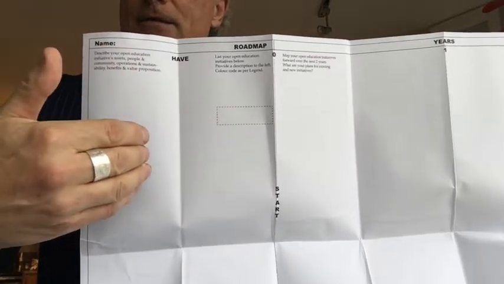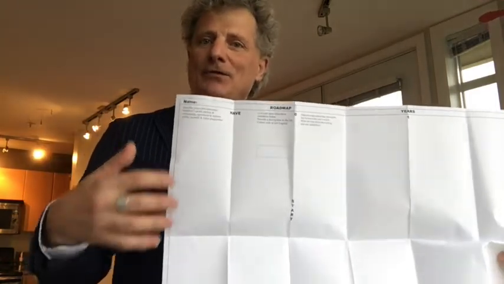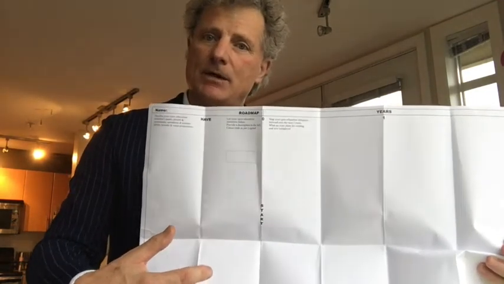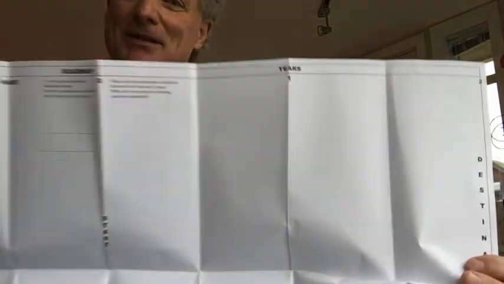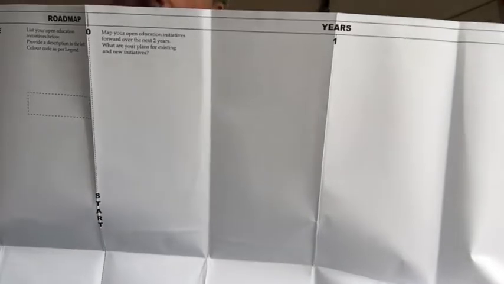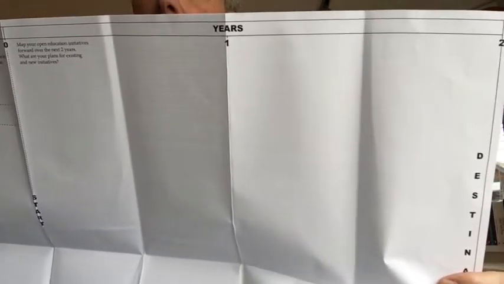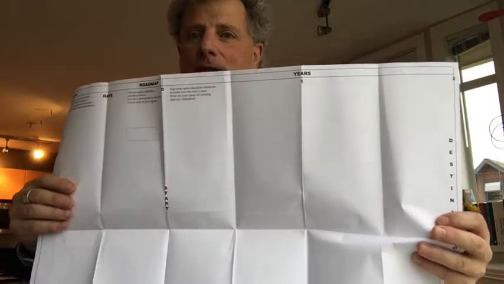And then to the left, we'll ask you to describe what the open assets are that you're using, who the people and community are that are involved, how you're operating and sustaining what you're doing, and what some of the benefits and value propositions are associated with all of that. And then to the right, we'll be asking you to write out a quick plan for how you intend to evolve your open education initiatives over a 2-year period.